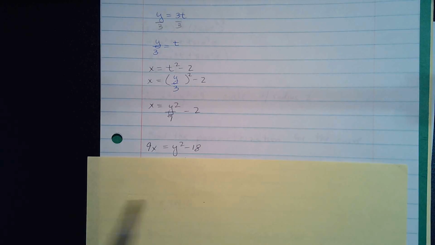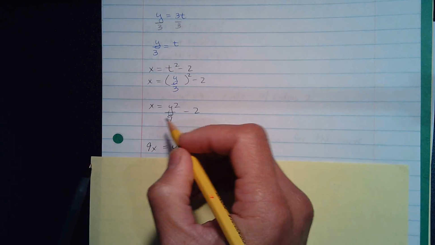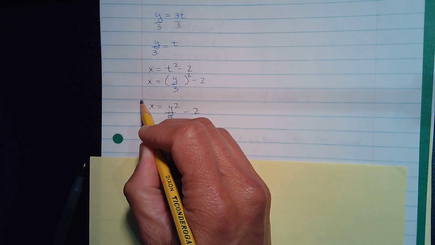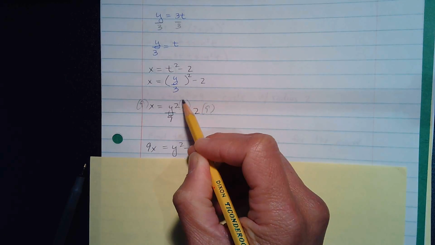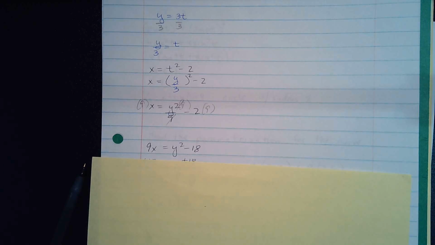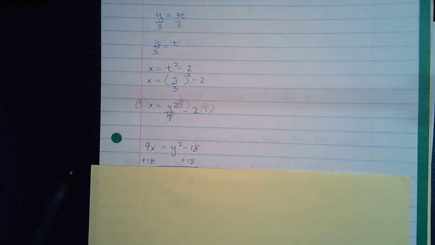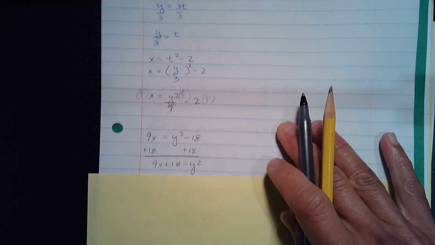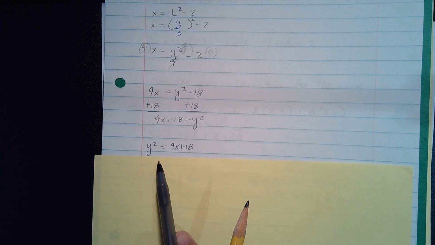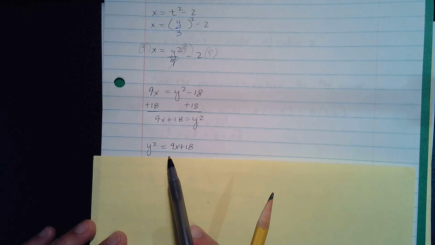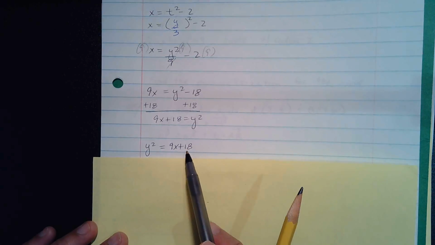If you multiply everything by 9 here, the 9's reduce and you have this equation here. Now to get y by itself, add 18 to both sides. I switch sides again. So y squared is equal to 9x plus 18.